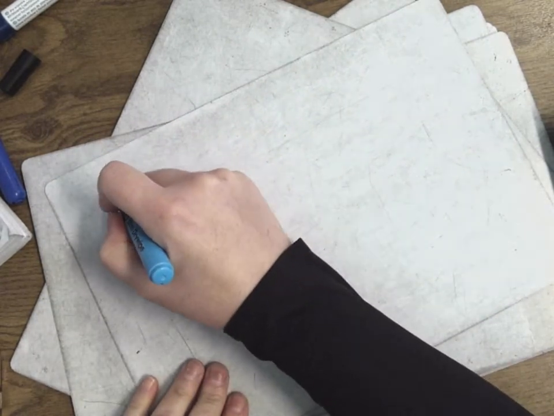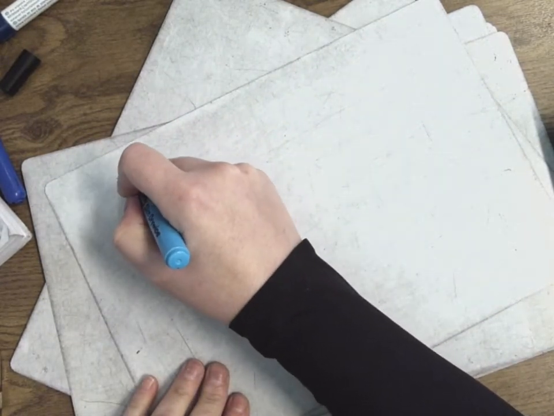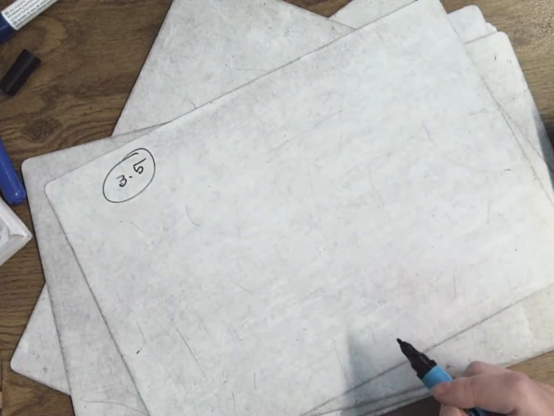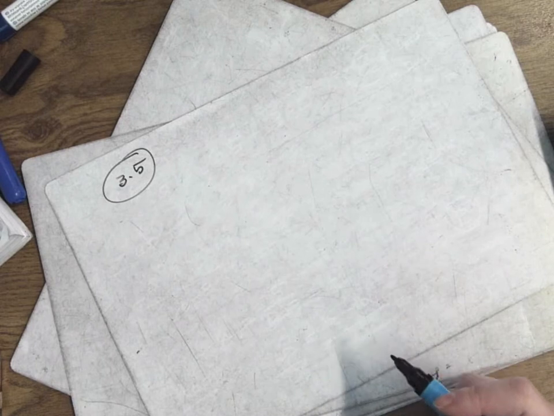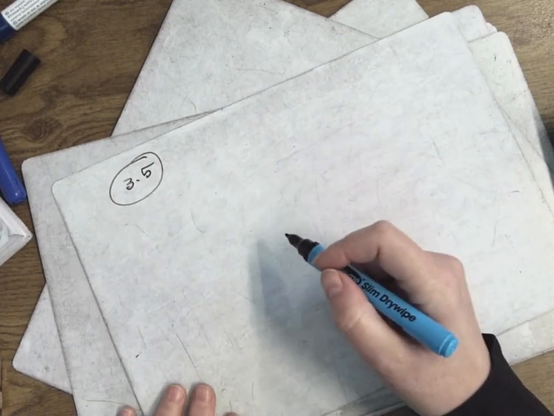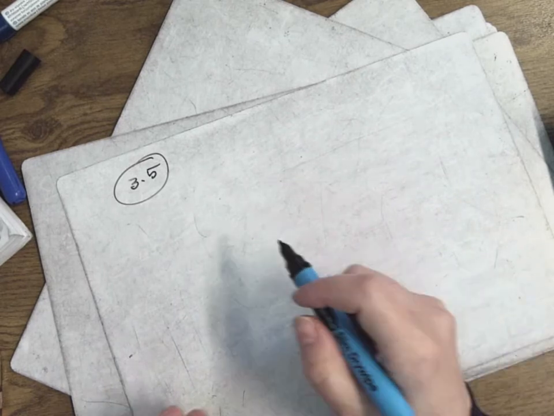This is section 3.5 in the book. I haven't left out 3.1, 2, 3 and 4. I'm coming back to them tomorrow, so you can't leave them out. I'm just jumping to this because it's in my head to do this today.